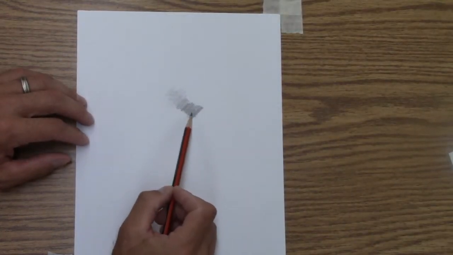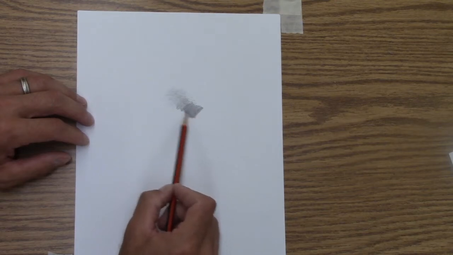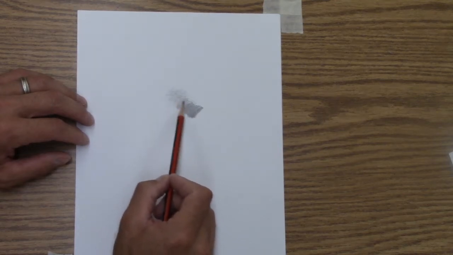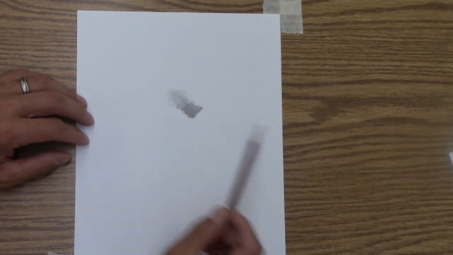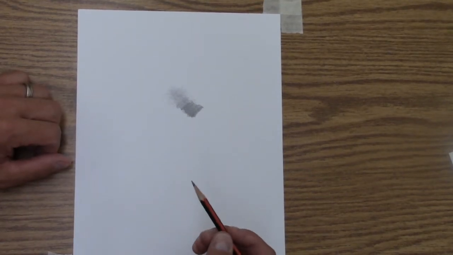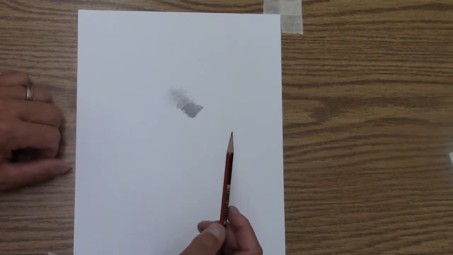You can also see that I can go over it more times and build up layers of value. But again, the primary variable, the main thing that impacts how dark my mark is, is how hard I'm pushing with the pencil, how much pressure I'm applying with the pencil.